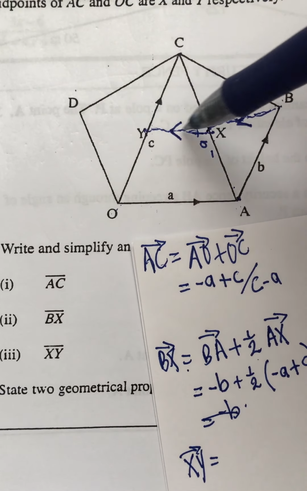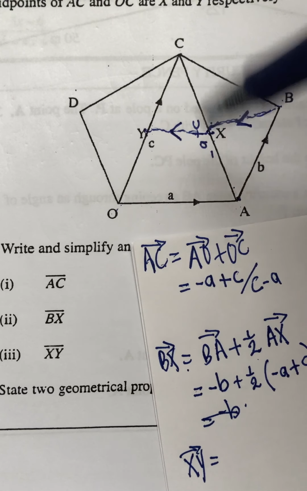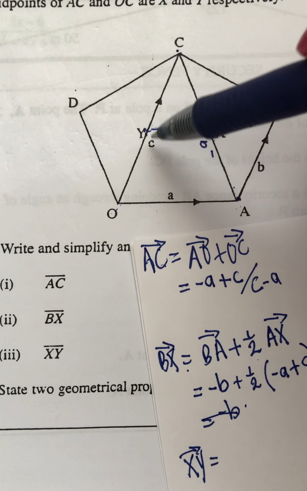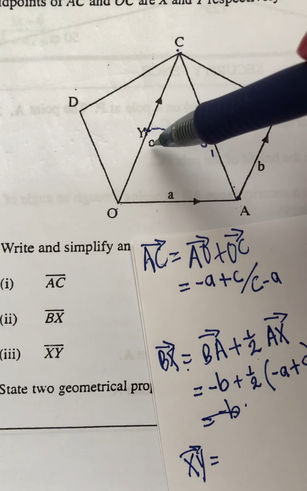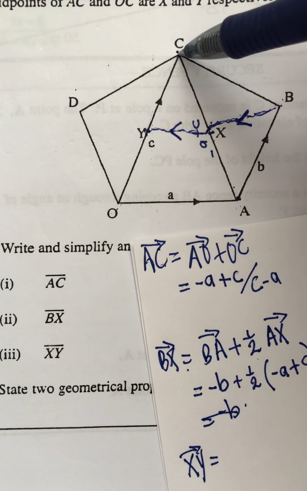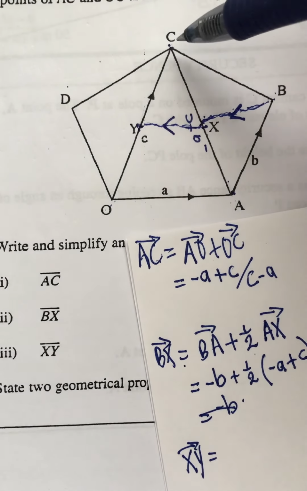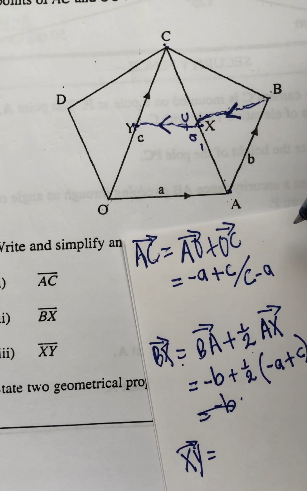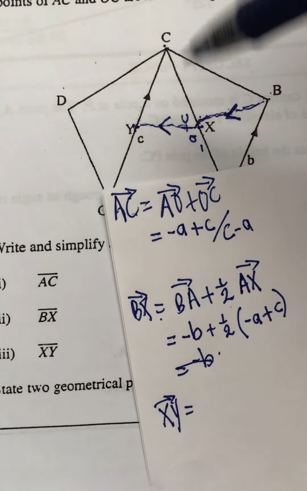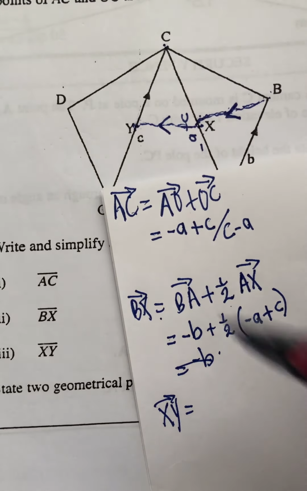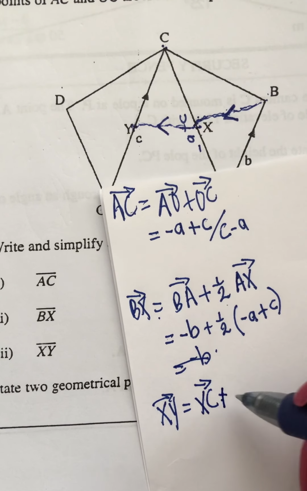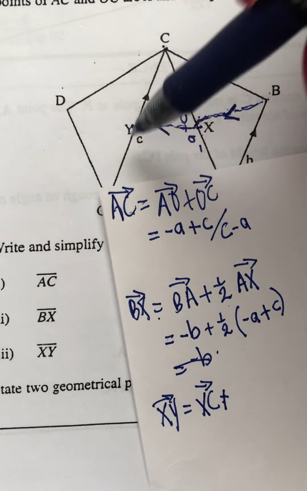So this is the midpoint of it. It is halfway there. Now this side OC is C. So if I'm going to stop halfway, then it's going to be half C because the entire thing is C. You got that? So this entire thing is C. And we are going to stop halfway of that. So XY, we can say XC plus CY.